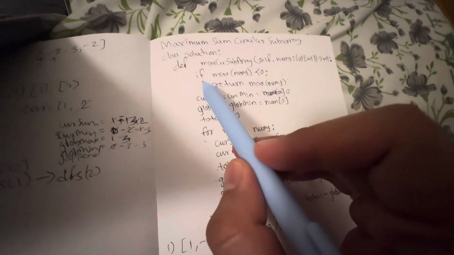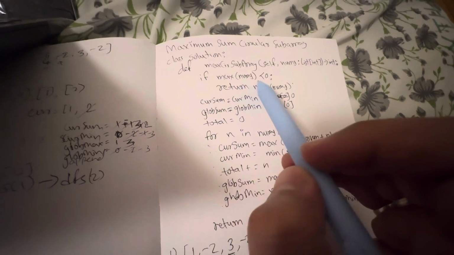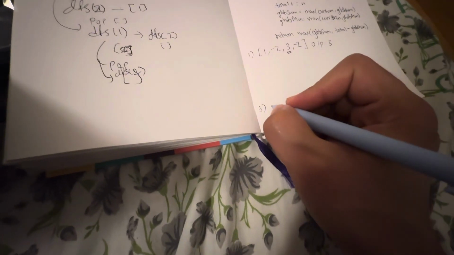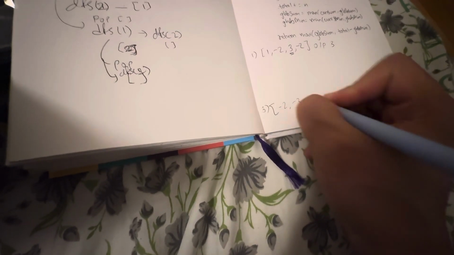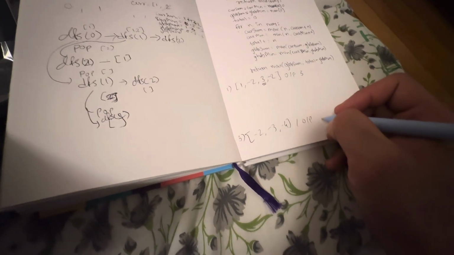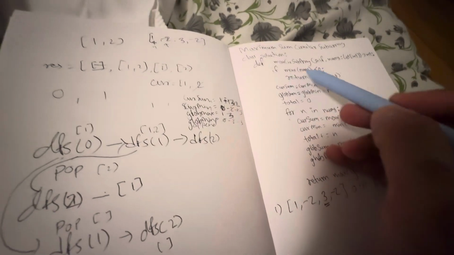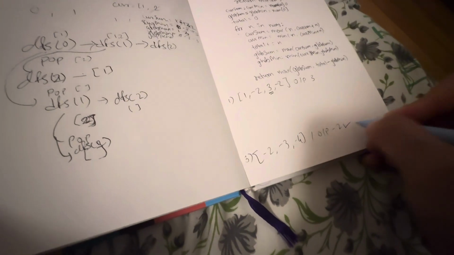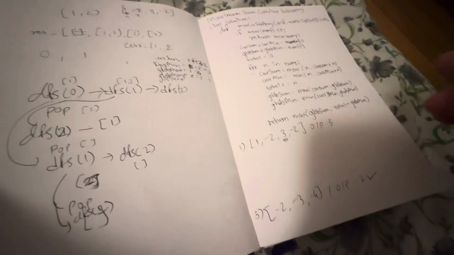So here we have written the first condition, if max sum is less than 0. So if all the elements in the array are negative, for example, this is basically the third test case, say -2, -3, -4, then the output should be -2. Okay, so this is the edge case, if max of nums is less than 0, then return max of nums, so this will return -2.